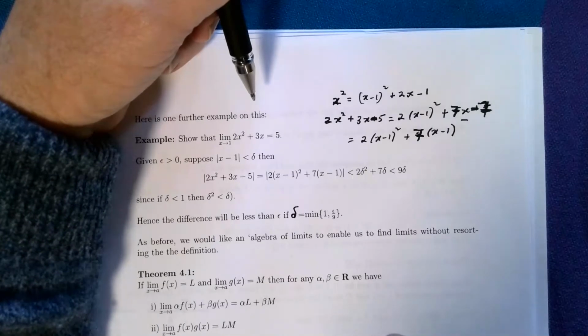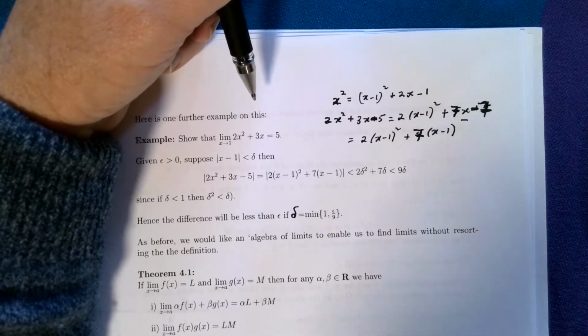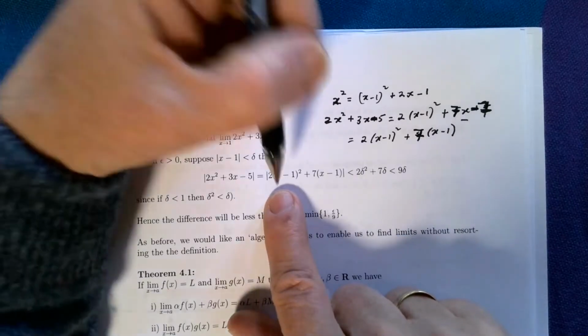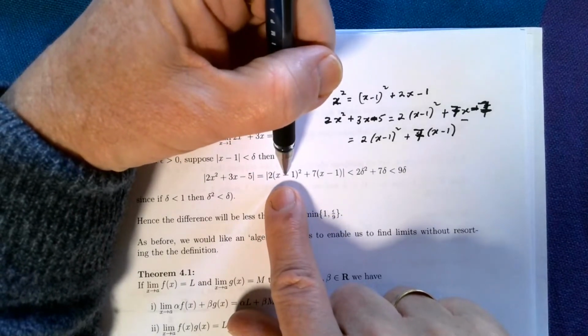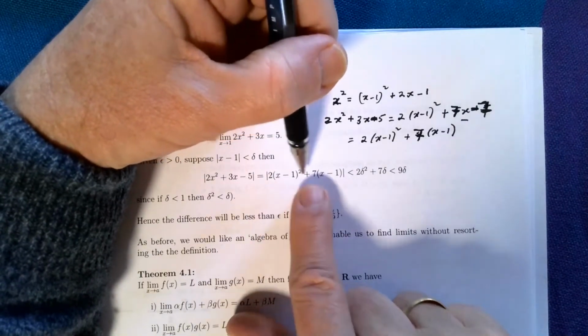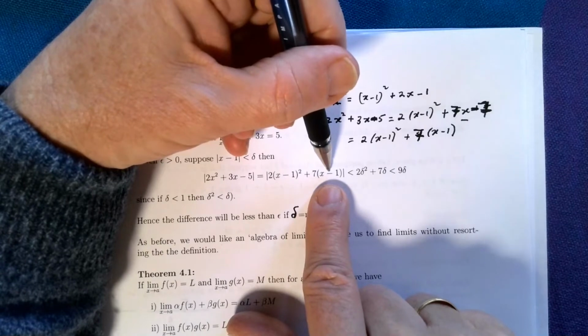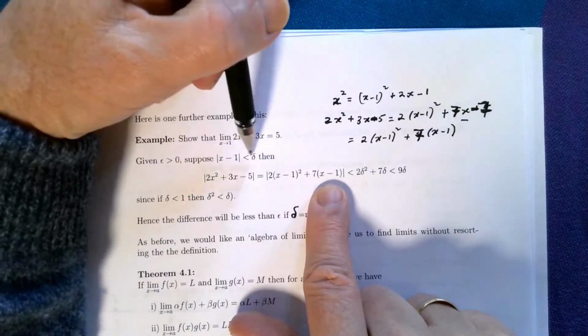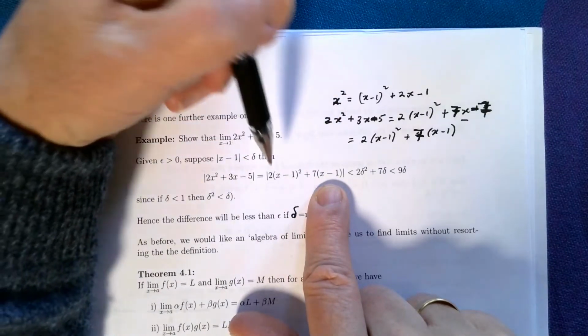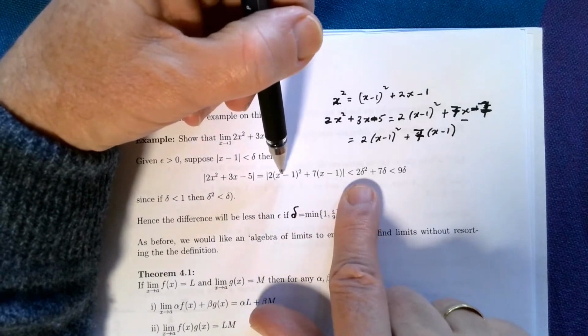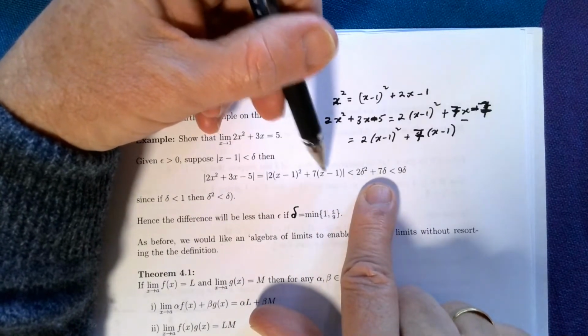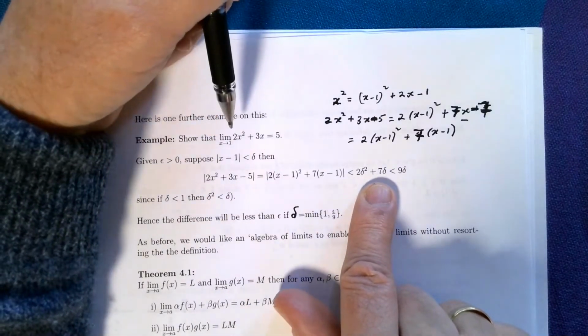We can now use the triangle inequality, and we can say that's less or equal to twice this thing plus 7 times the absolute value of this one. But of course these are both deltas. So this is less or equal to 2 delta squared plus 7 delta. I've used the triangle inequality there.